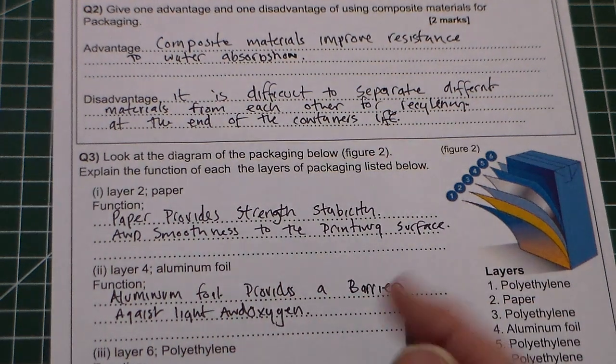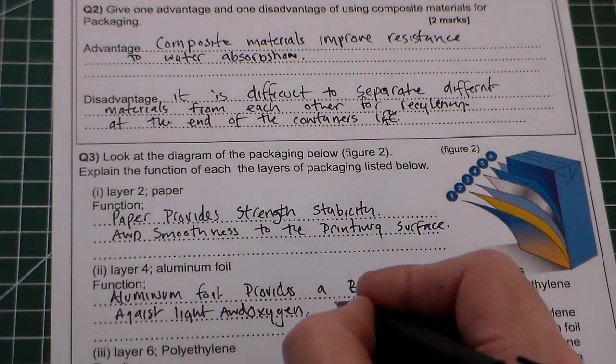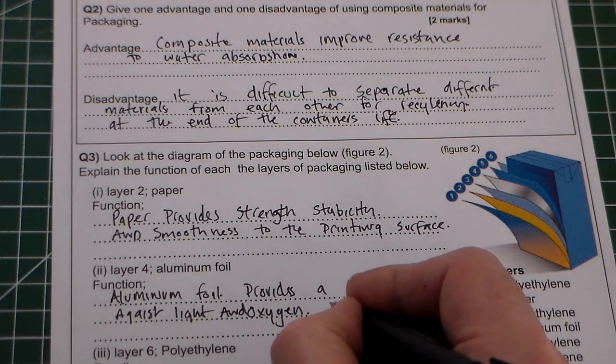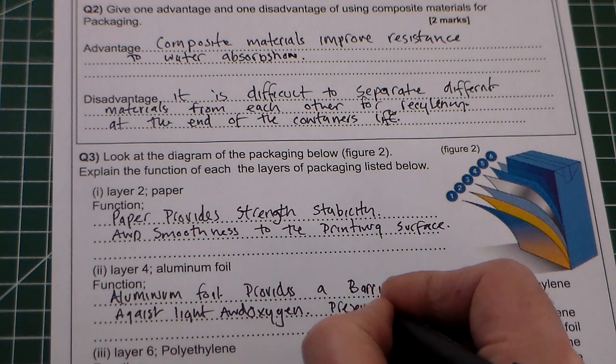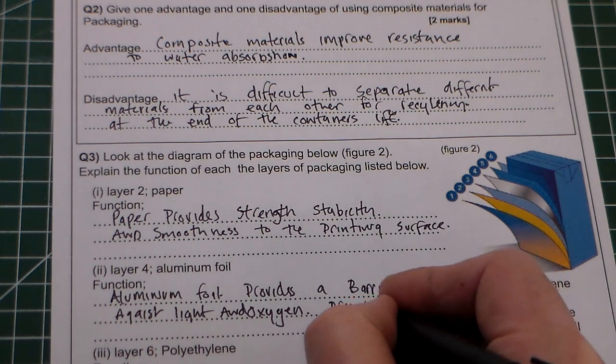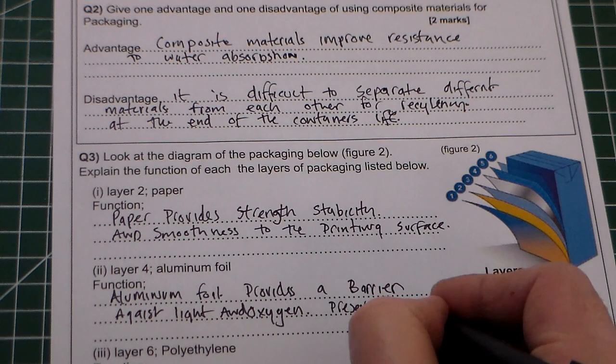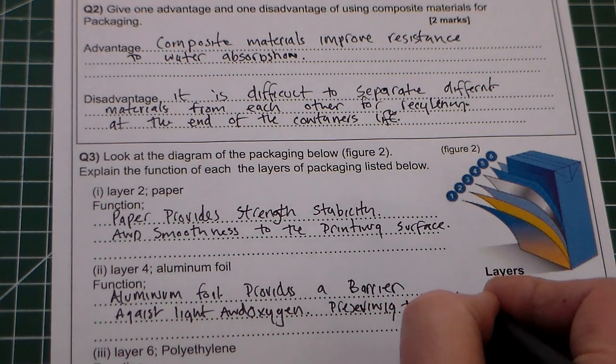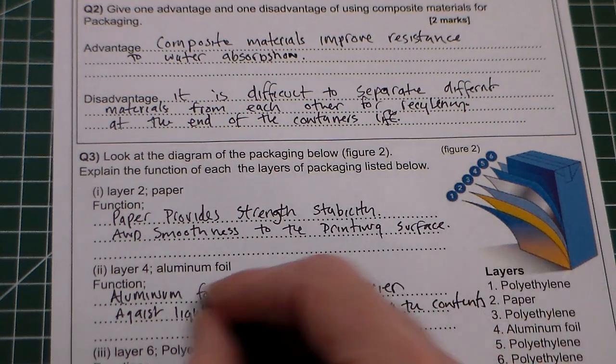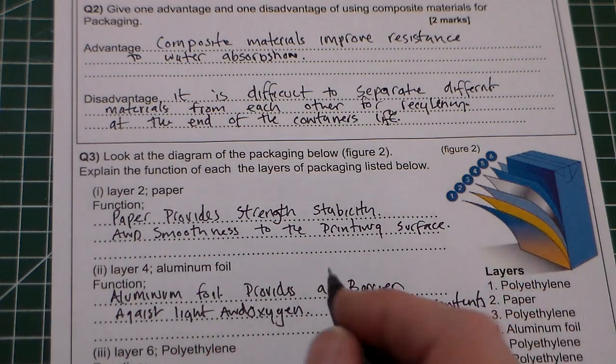A barrier against light and oxygen, we could say preserving the contents. But I think the first bit would get us the 2 marks.